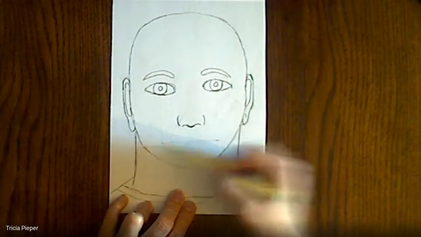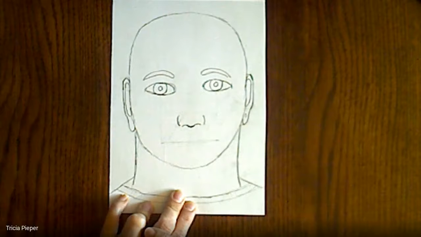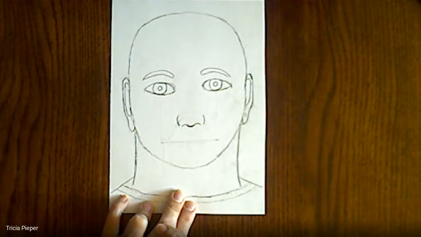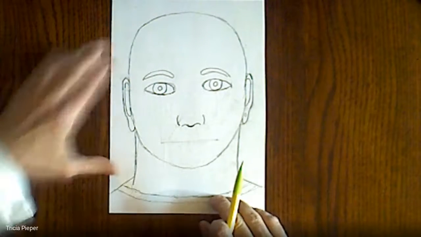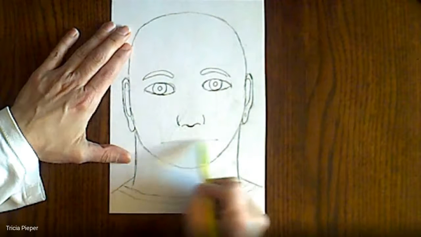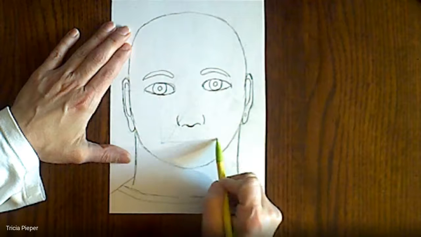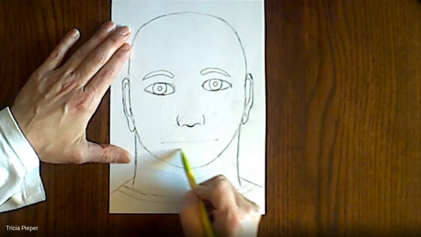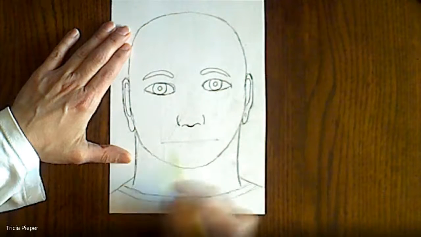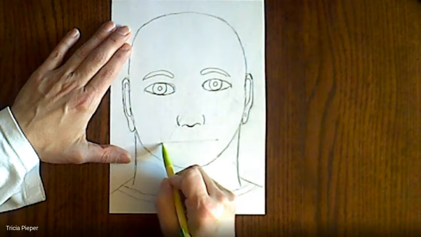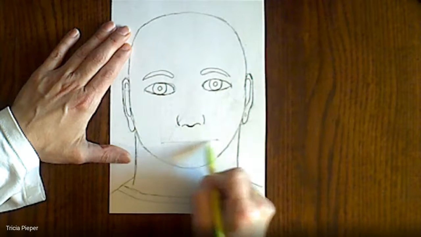Some people have wider. Just depends on a specific person. We're just learning general things right now, okay? So here is our middle line here. And we're going to do above this line our upper lip, and below this our lower lip. Now, in the middle, we are going to do a little bump here, but we'll do that in a second.